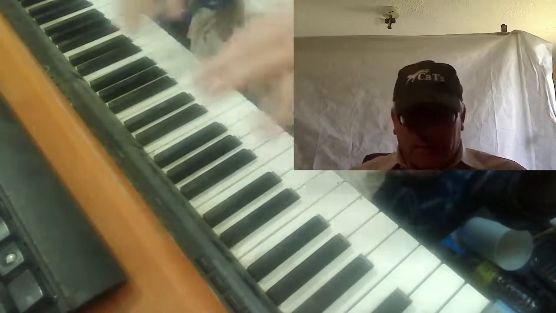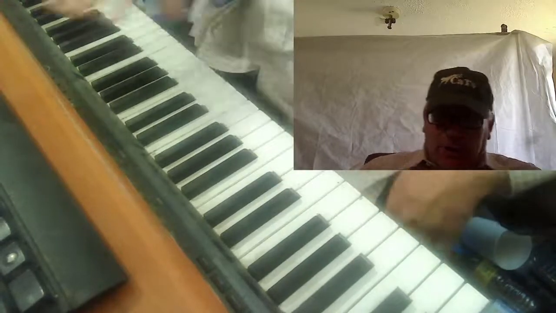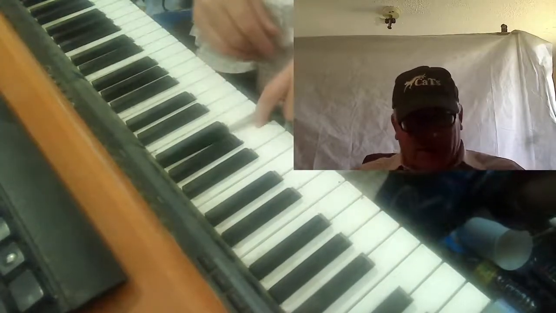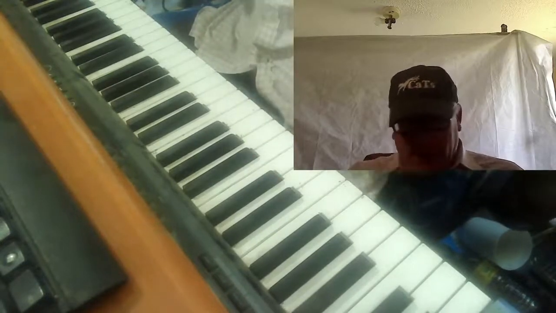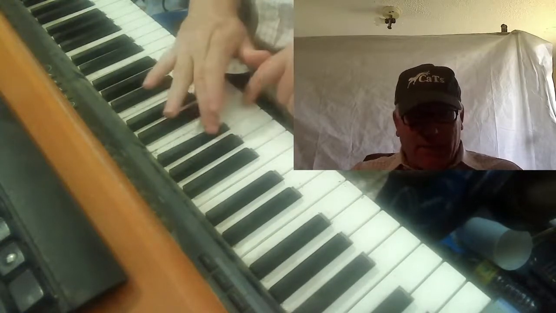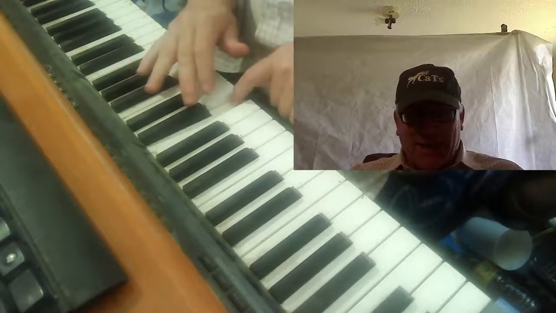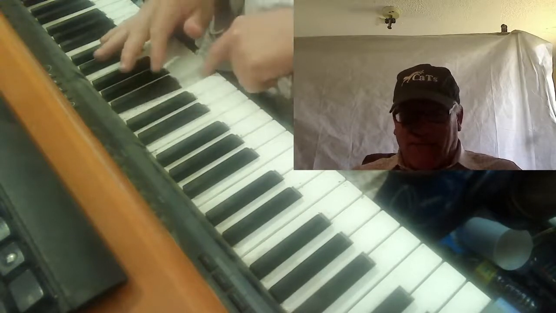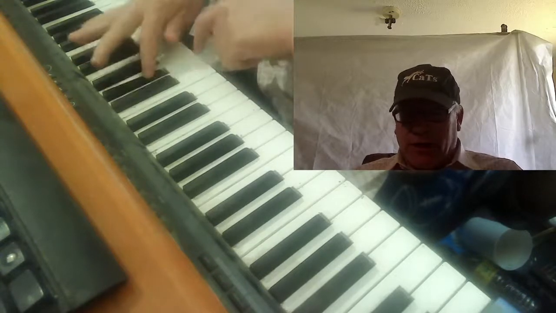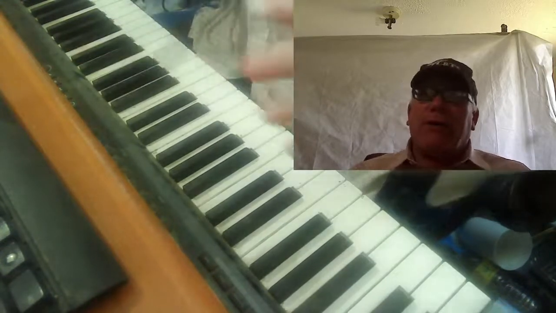All right, so I'm using this keyboard. Basically, if we go through all the steps, starting with A, we'll use sharps the first time and call it all sharps. A sharp, B, C, C sharp, D, D sharp, E, F, F sharp, G, G sharp, A.